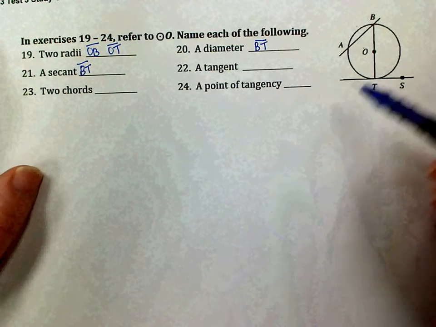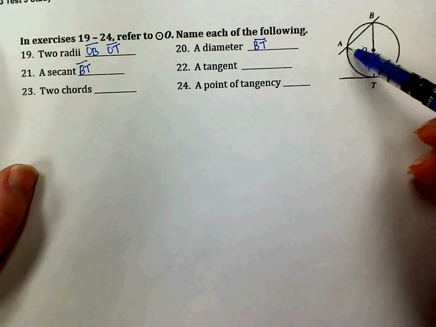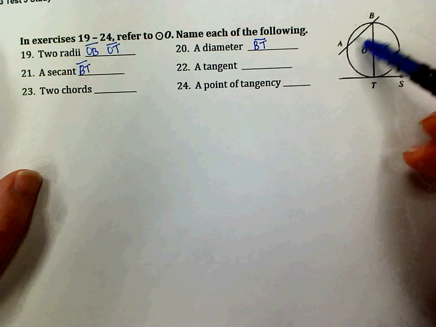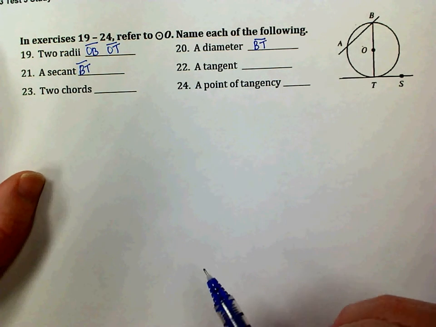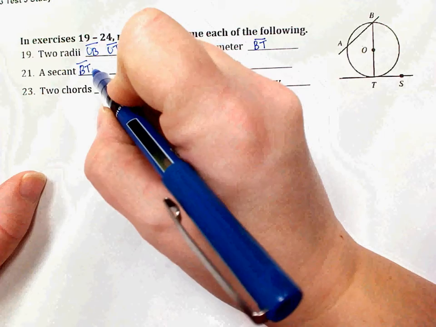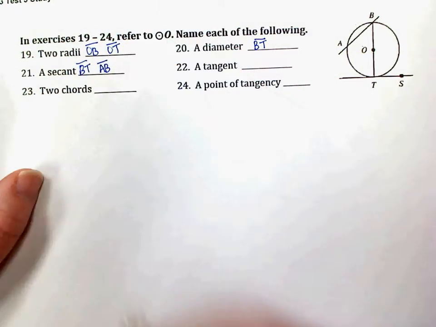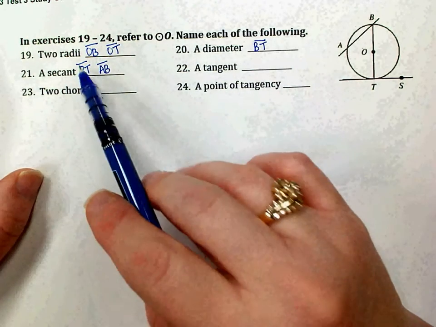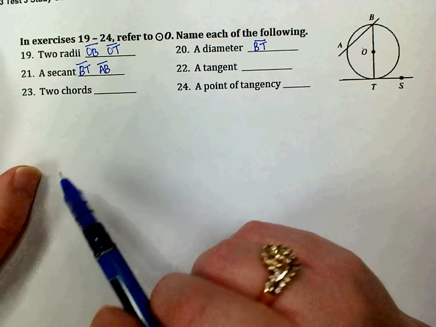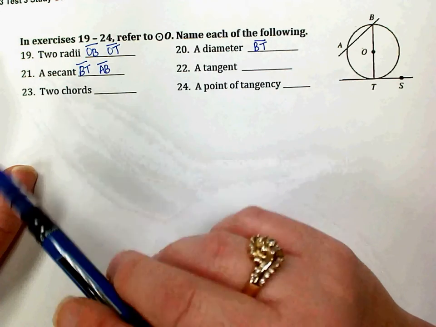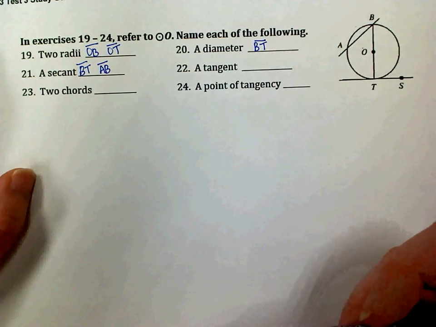We have another secant that's drawn here too, though. Since A and B are points on the circle, this segment that contains points A and B would be a secant as well. So segment AB is another secant in this drawing. Remember, the order doesn't matter, so segment TB and segment BA would be fine as well. You don't have to name both of these. It just asks for a secant. It's just both of those would be options.